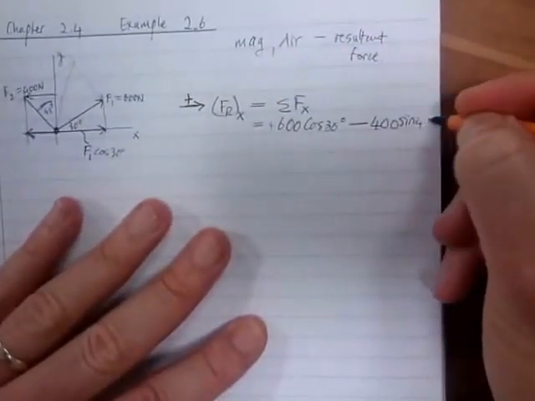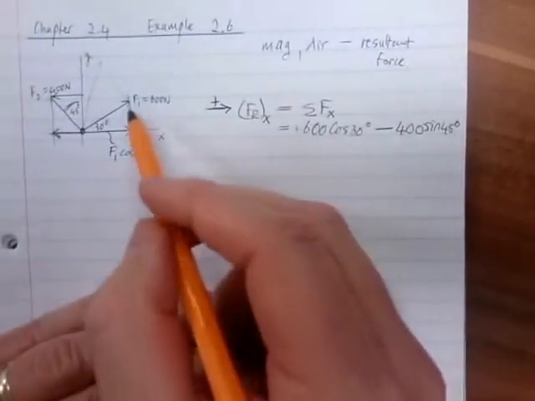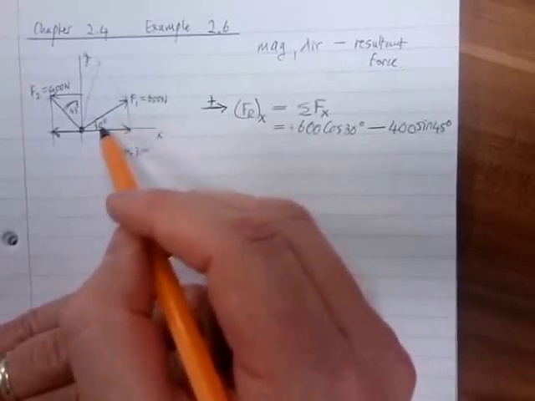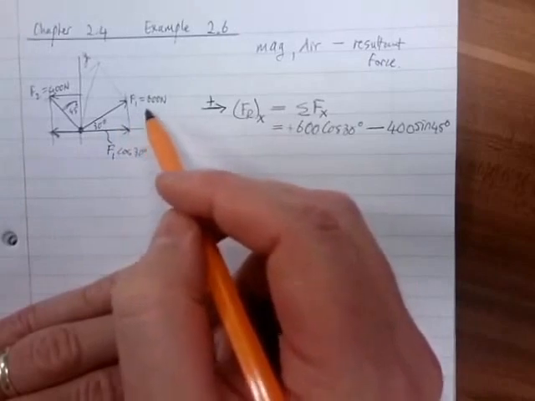sine 45. Guys, I really want to encourage you to please practice your trigonometry, practice being able to calculate your components using angles, using cos, sine, and tan.